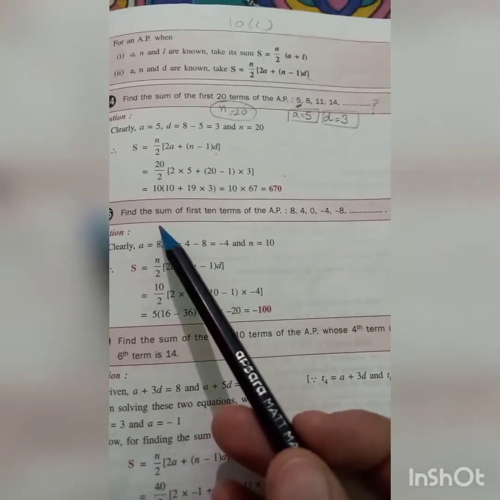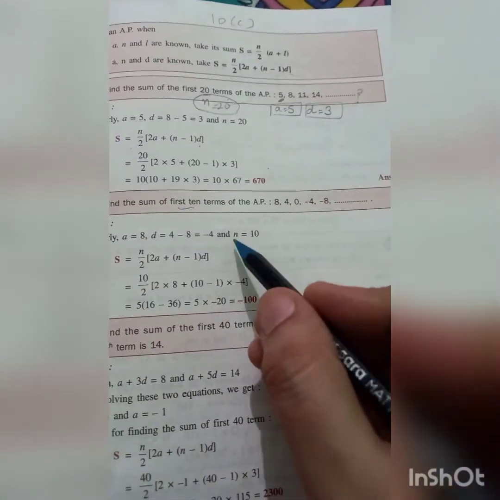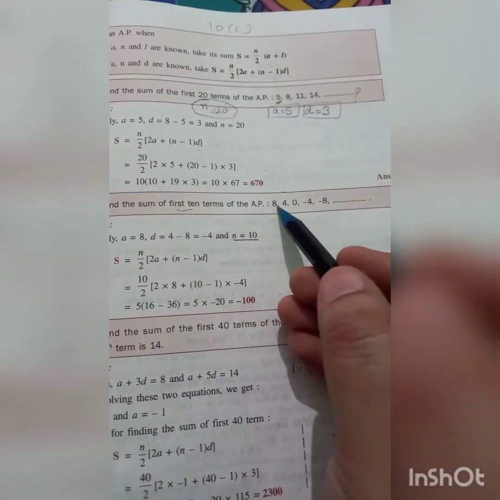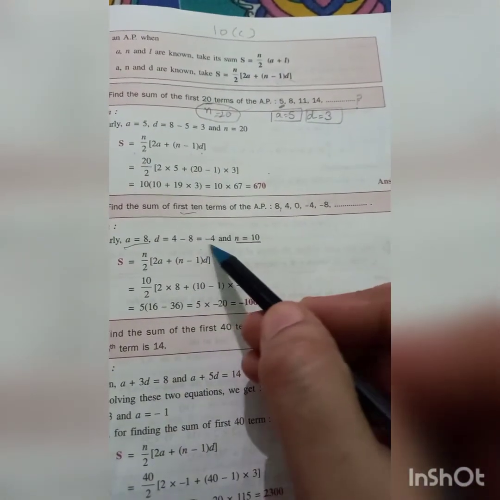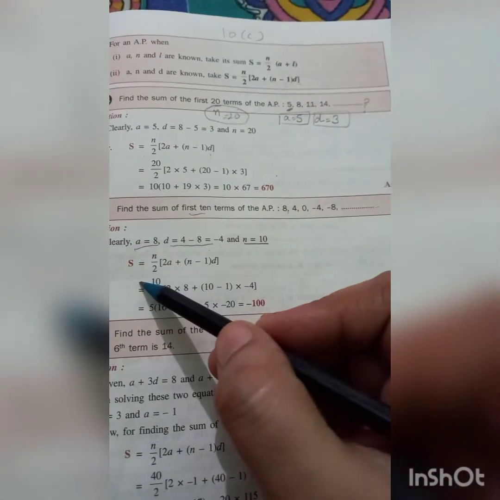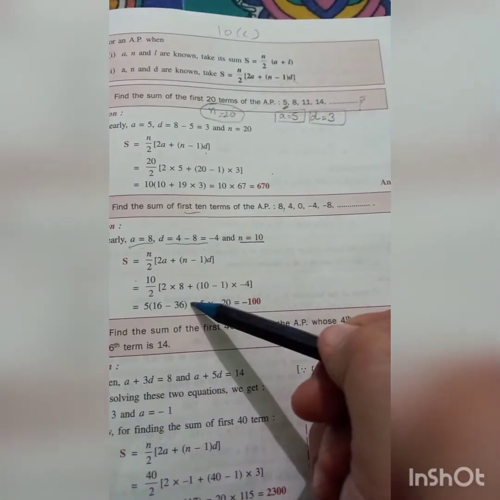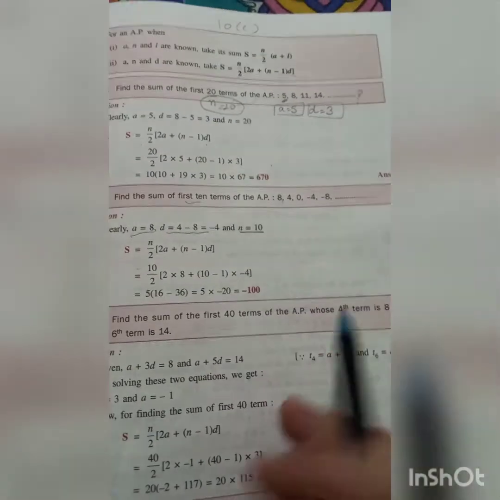Now, find the sum of the first 10 terms of the AP. First 10 terms means the number of terms is 10. a's value is 8. d's value is 4 minus 8, that is minus 4. Now these three things are given. You have to apply the sum's formula. When you put a's value, n's value and d's value, you will have the sum.